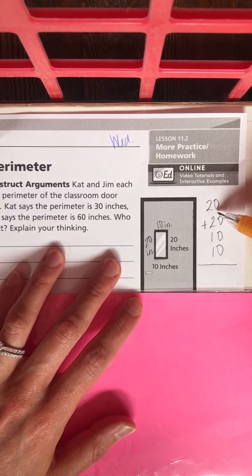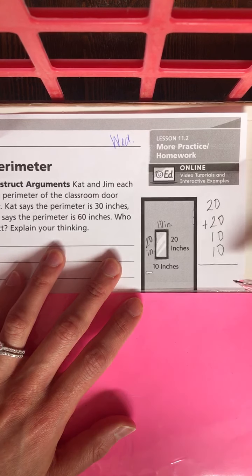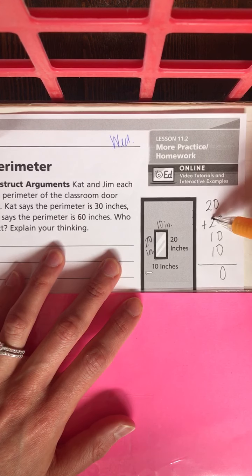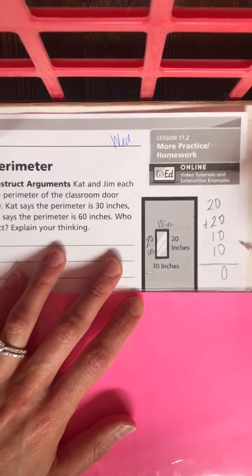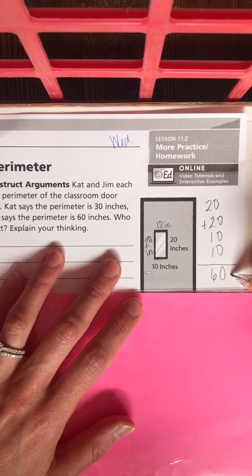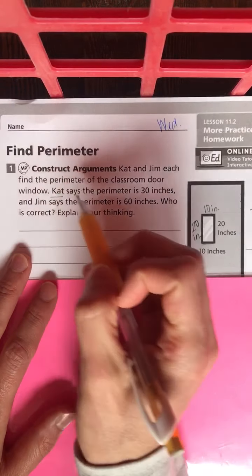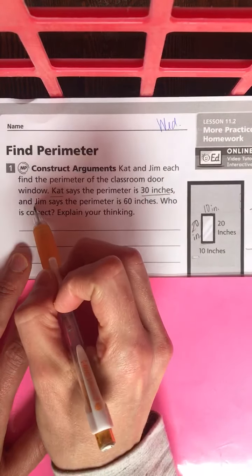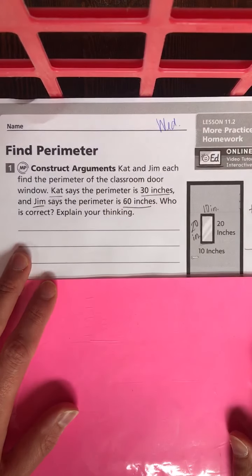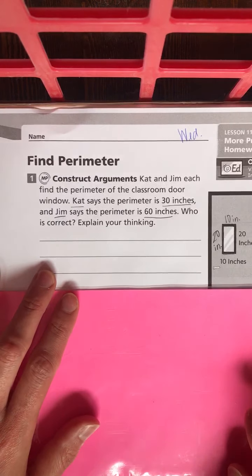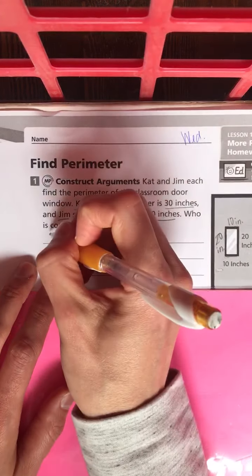Okay, so we're going to add up all of the sides of our window. So 0 plus 0 plus 0 plus 0 is 0, of course. And then we have 2, 3, 4, very good, 6. So the perimeter of the window is 60 inches. So let's go see who guessed 60 inches. Kat says the perimeter is 30 inches and Jim says the perimeter is 60 inches. So who is correct, Kat or Jim? Excellent, very good. So we just need to write a sentence that says that.